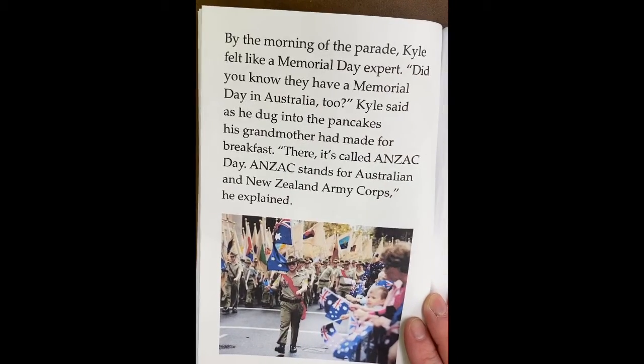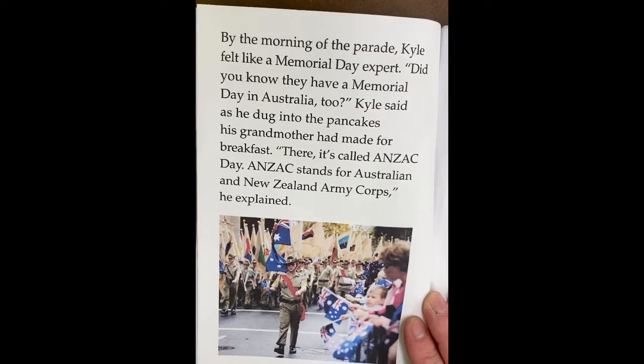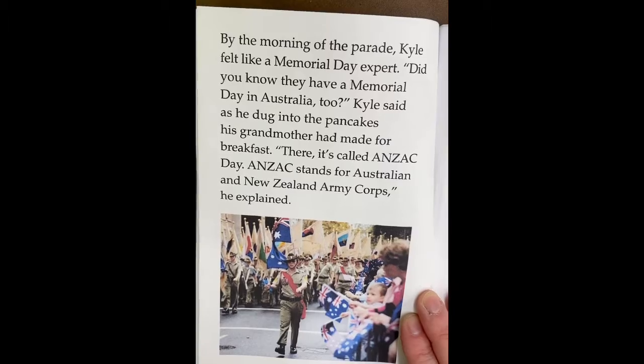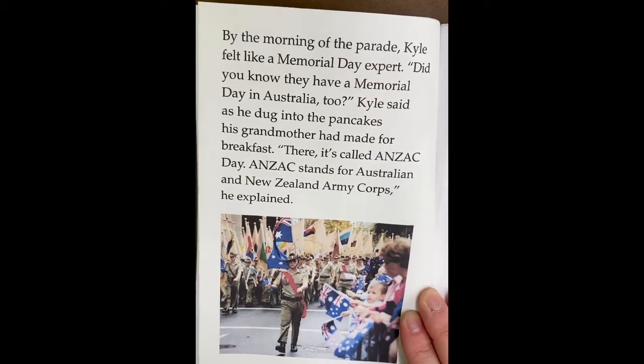By the morning of the parade, Kyle felt like a Memorial Day expert. Did you know they have a Memorial Day in Australia too? Kyle said as he dug into his pancakes.